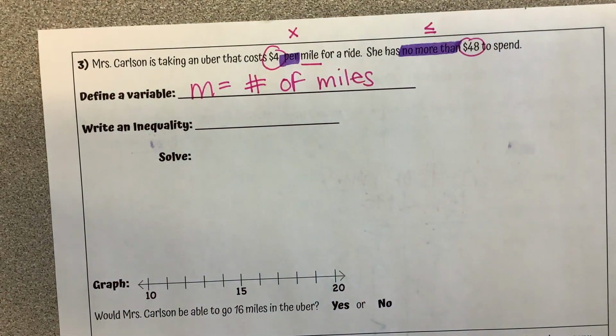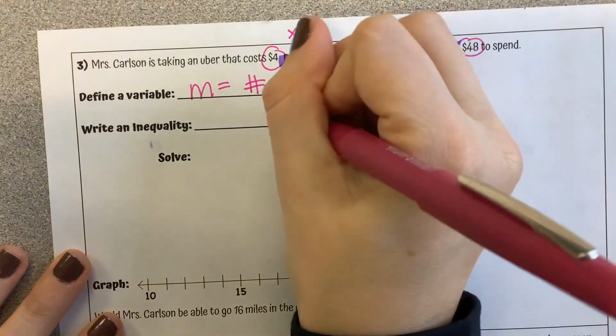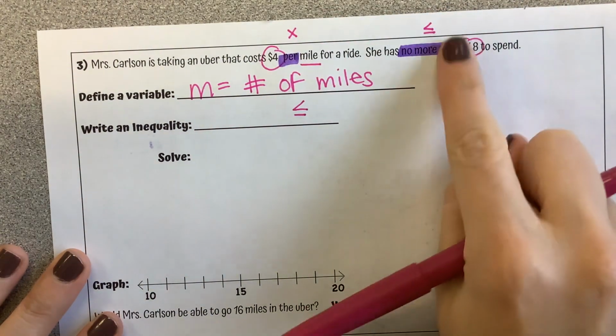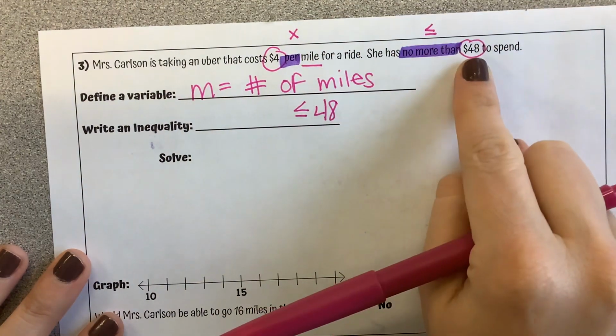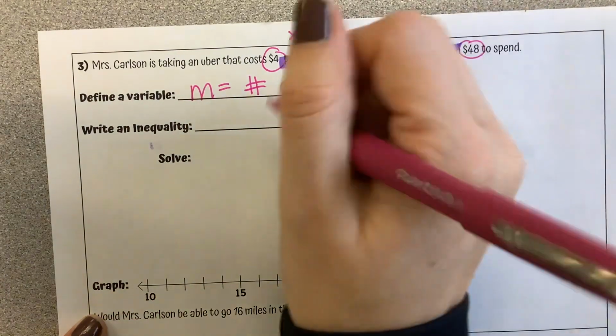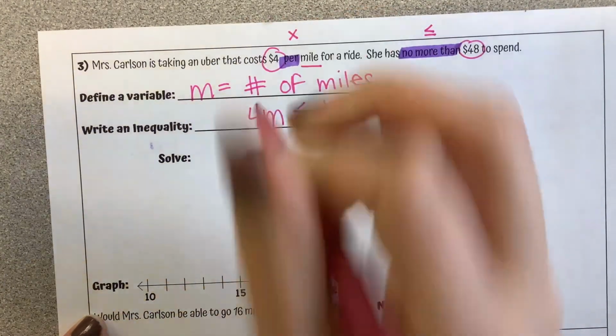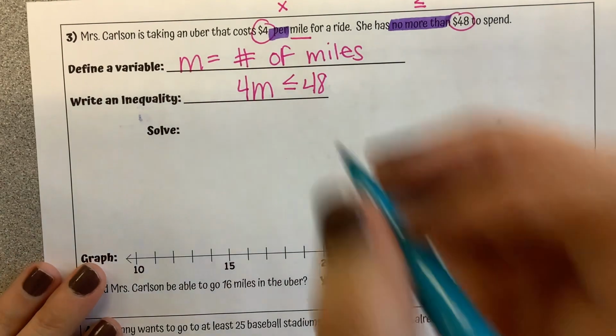Now let's set up our inequality. So our inequality symbol is less than or equal to, and the total amount is 48. So it's less than or equal to 48. Now over here we're doing 4 times the number of miles, M. So we're just going to write that as 4M. Now we have an inequality that we can solve.